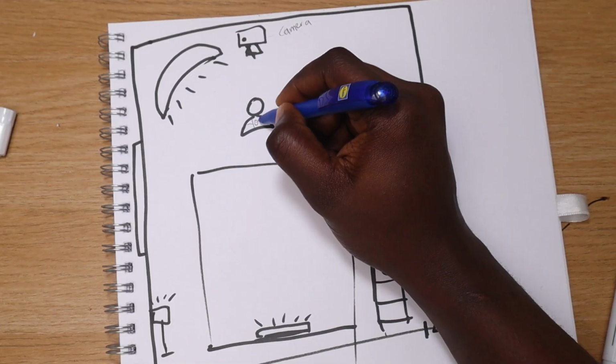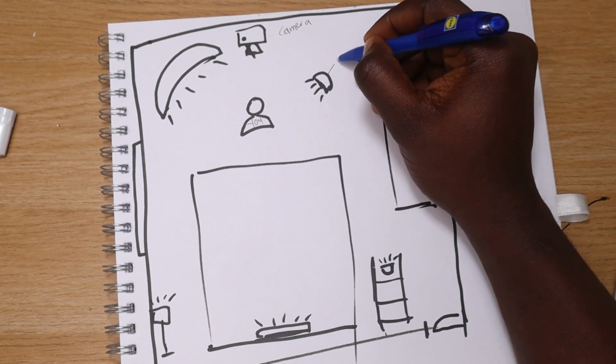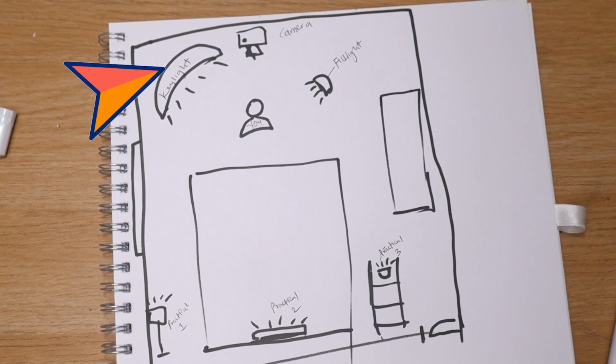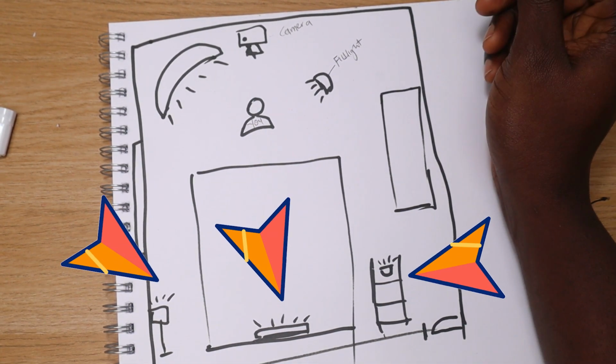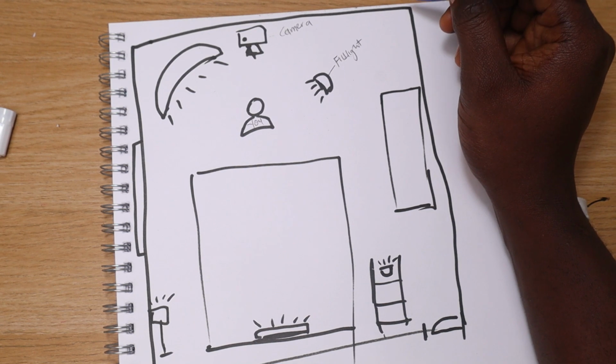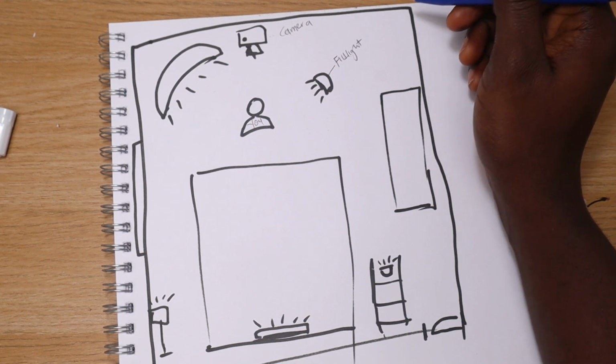The first thing you want to do is to have a good source of light. Preferably you want to have like 3 sources of light in your video. You want to have your main key light, your fill light, and then some practicals in the background. Once you have those 3 things, your video will turn out looking very crisp and sharp.